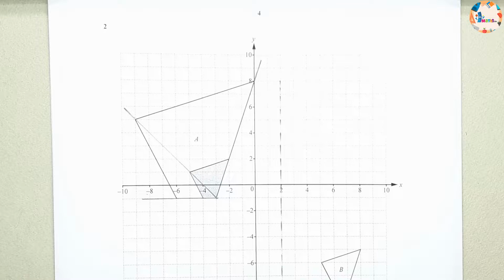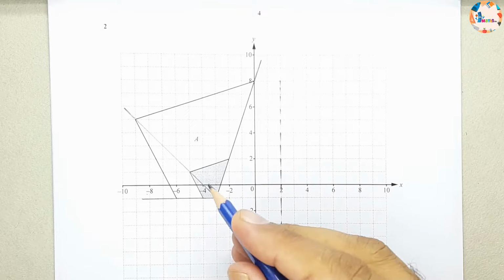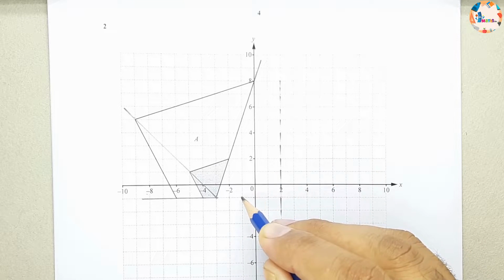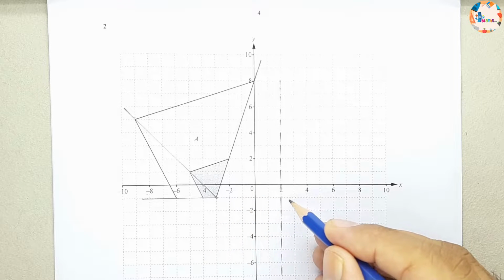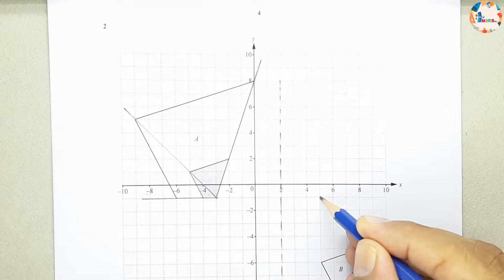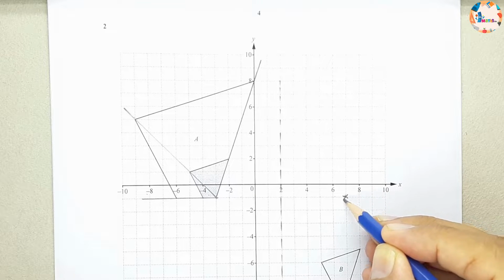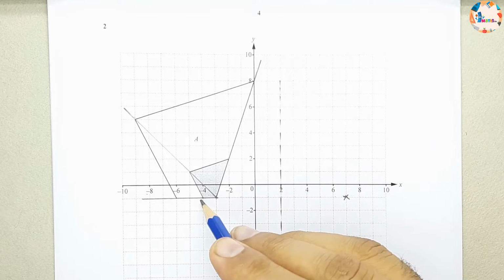Now we have to show the image of the shaded polygon. From here we can check 1, 2, 3, 4, 5 units. From this side 1, 2, 3, 4, 5 units. So one point will be this one. I'll put a cross, and the next point will be 1 unit away.